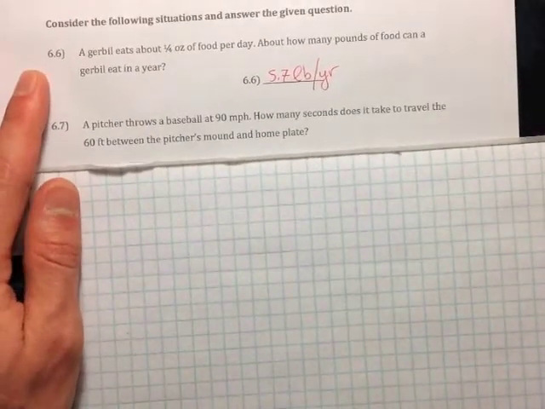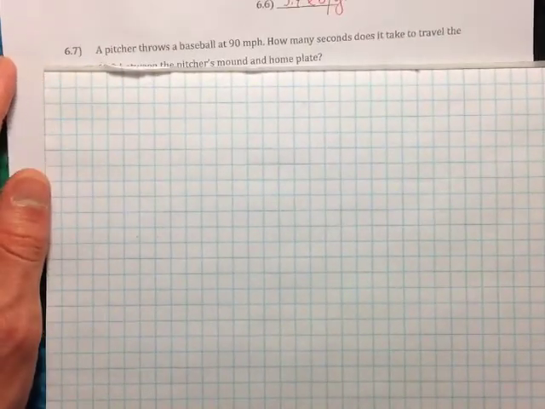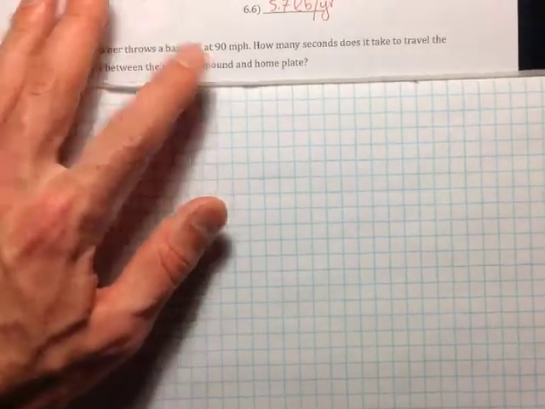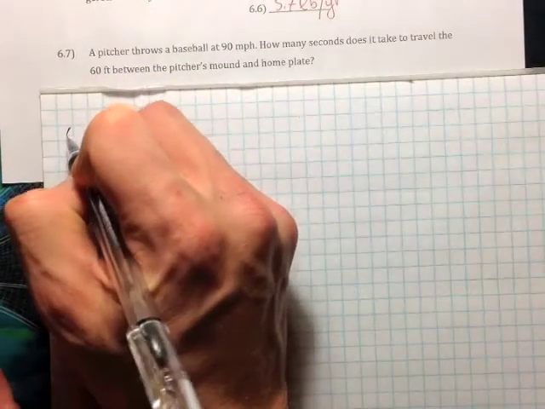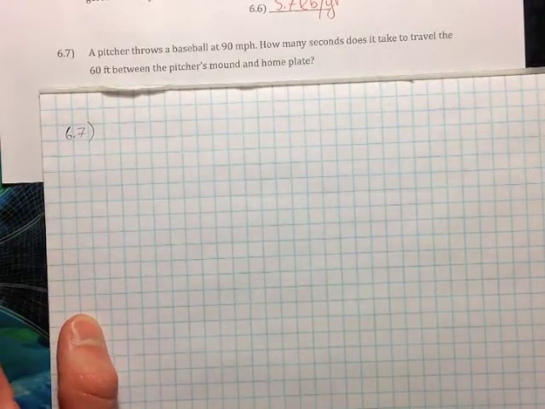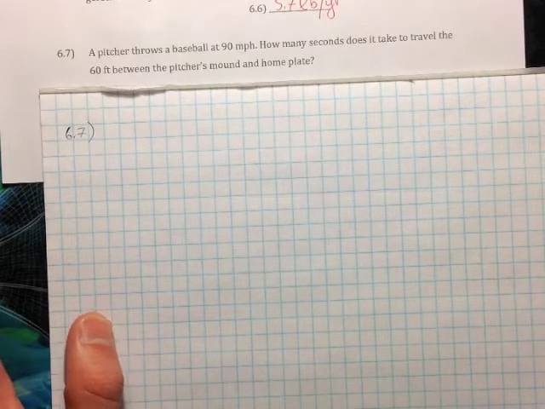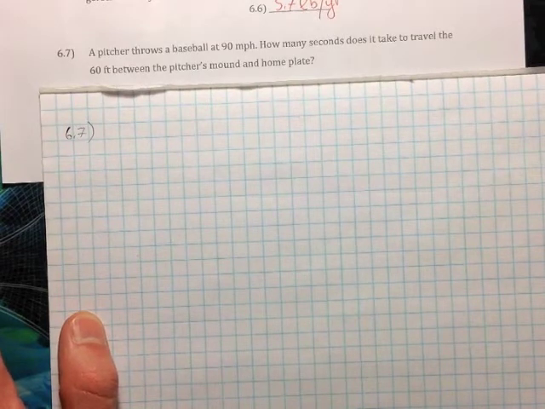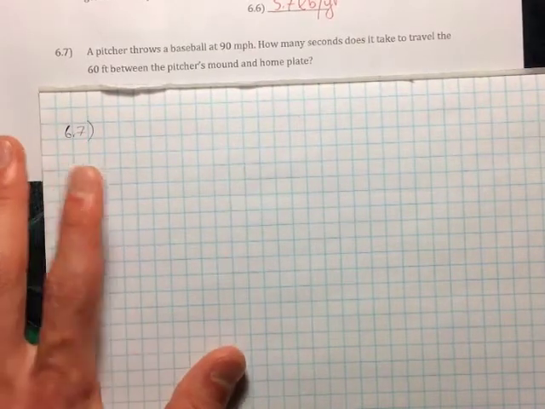A pitcher throws a baseball at 90 miles per hour. How many seconds does it take to travel the 60 feet between the pitcher's mound and the home plate? This is kind of an interesting problem. Have you ever wondered how long it actually takes? How much time does a batter have to react to a ball being thrown in his direction? How long does he have to start swinging and all of that? Well, let's find out how much time a batter has before the ball passes the plate.